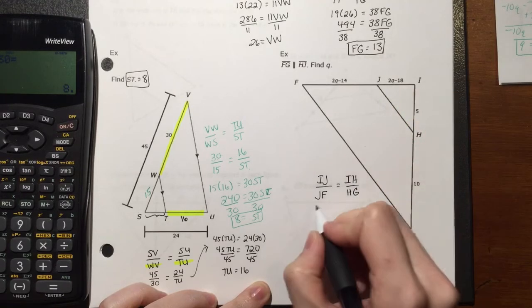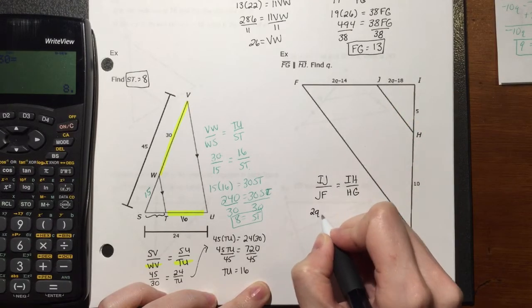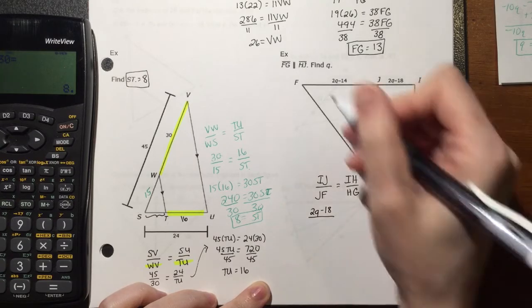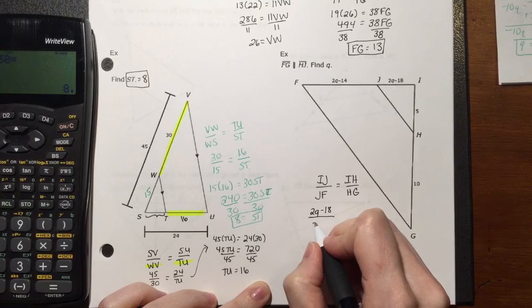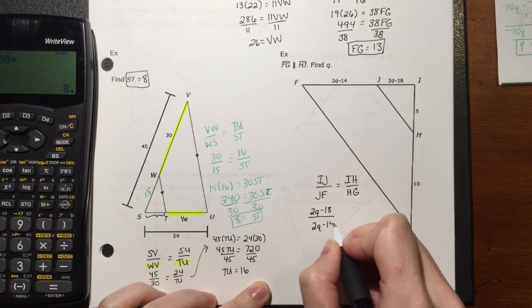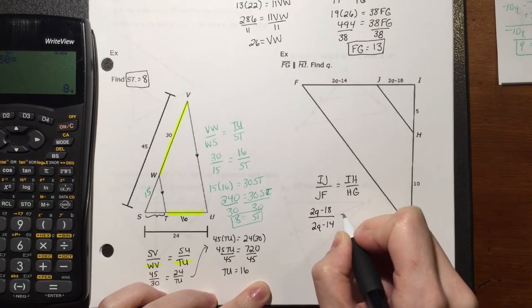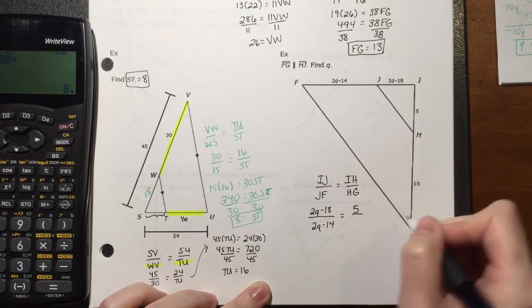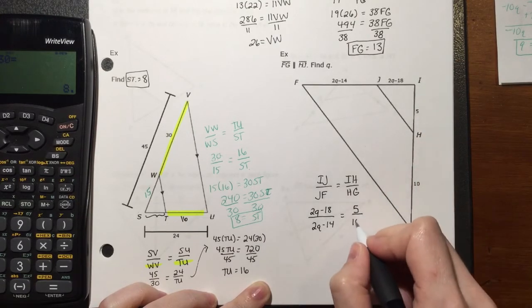So IJ has a value of 2Q minus 18 over FJ or JF is 2Q minus 14 is going to be equal to IH, which is 5, over HG, which is 10.